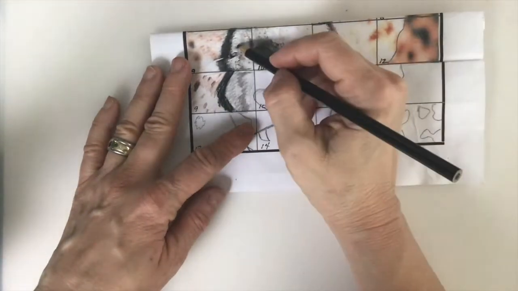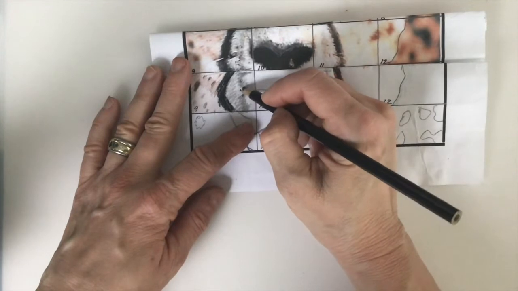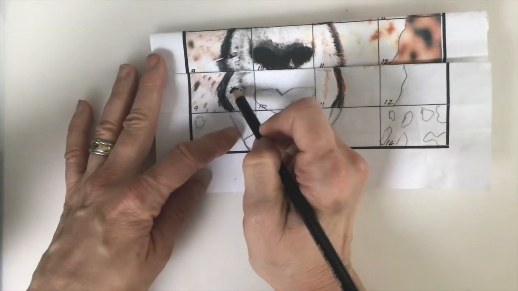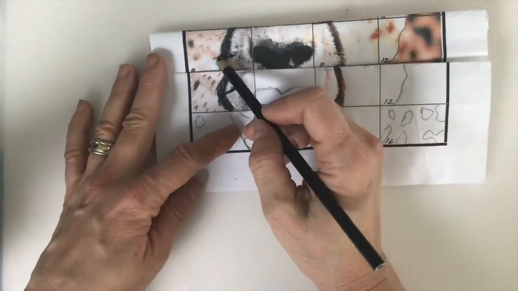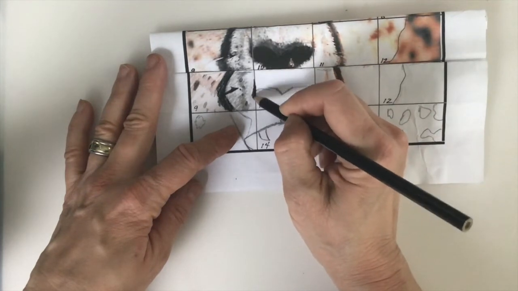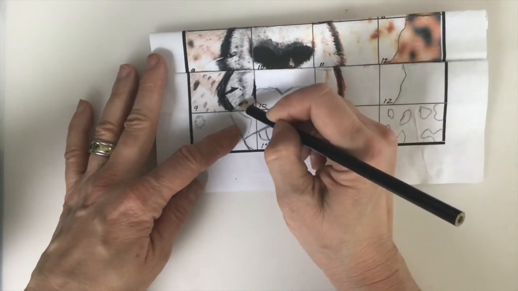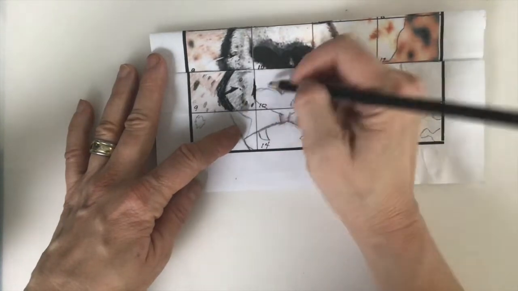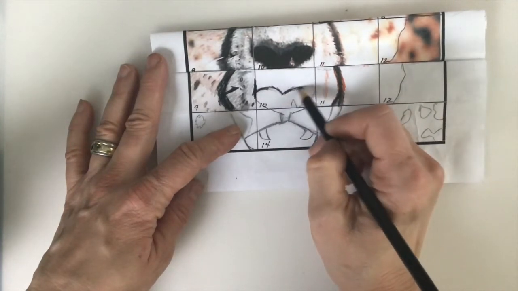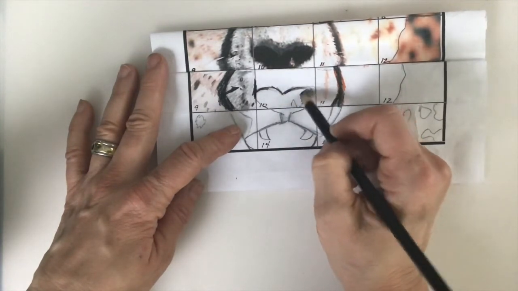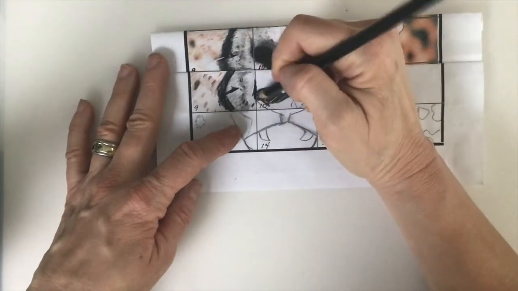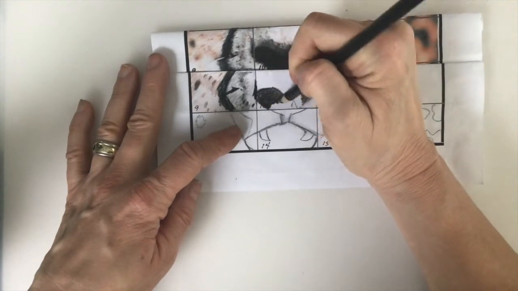Then we can get in here. We see these little dots. We can add those dots. There's a certain kind of funny shape there, and that leads out to a whisker. I'm not going to worry about that whisker right now. We're just going to follow what we see. I see some more little dots over here and a little bit of that nose coming in. So here's the nose. It's a very heart-shaped form. We're going to get in there nice and dark. Really, really dark. I'm going to go right over the edge of that number 10.